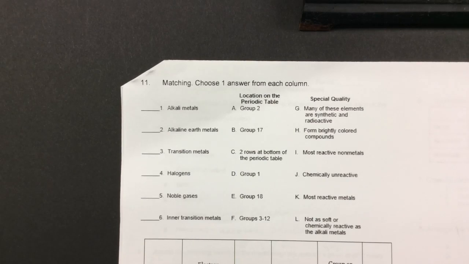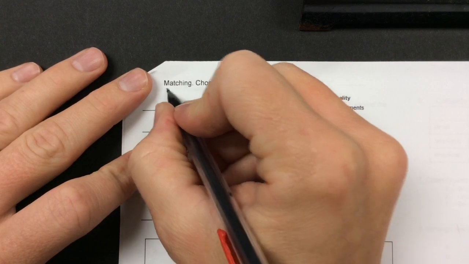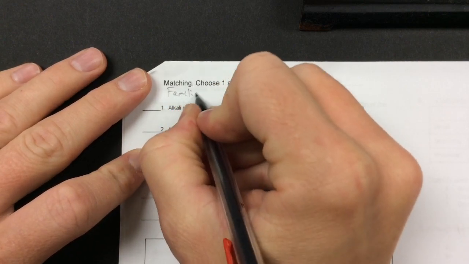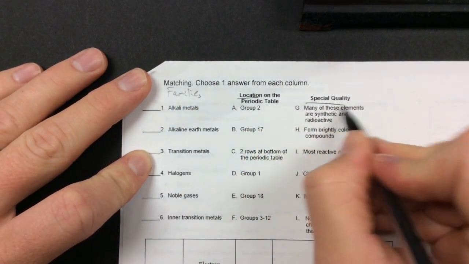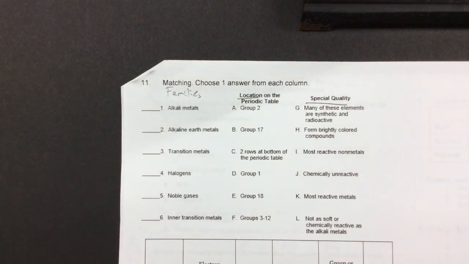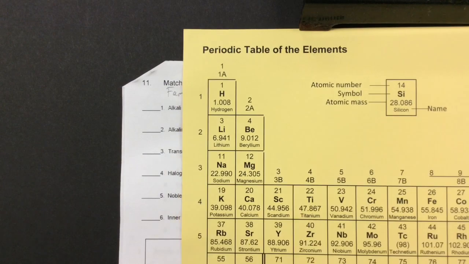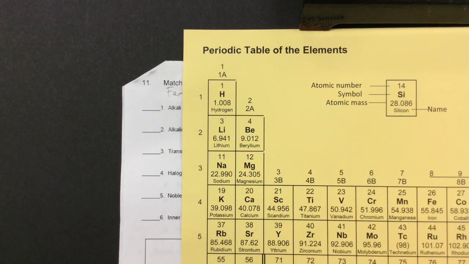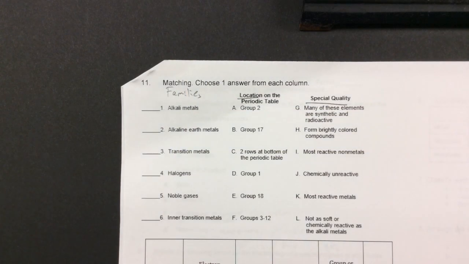All right, on to page 2, we're going to continue our discussion about periodic trends and properties of the periodic table. So here we have a list of different families on the periodic table, and we're going to talk about their location and their special qualities or properties that all of them share. Again, columns on the periodic table are called families, and all of them have similar chemical and physical properties. So we'll start here at alkali metals.